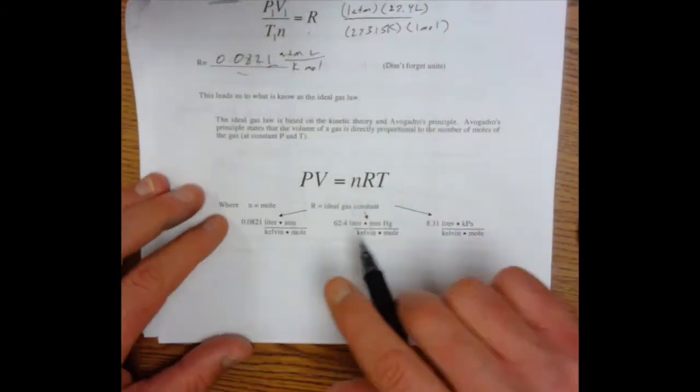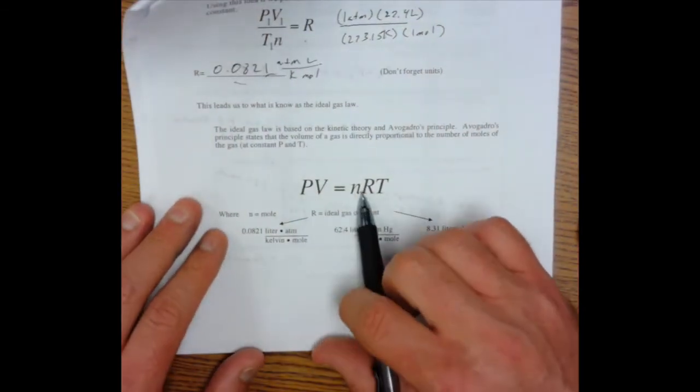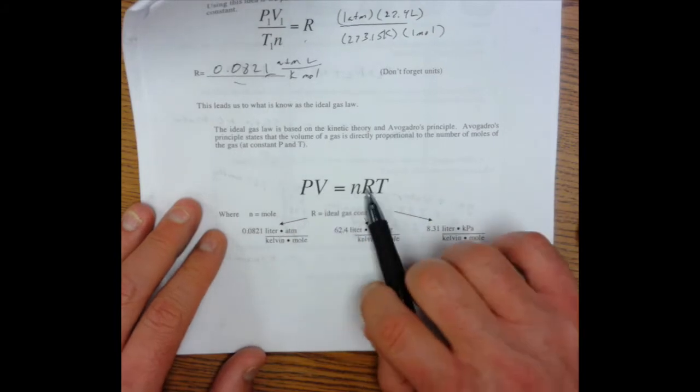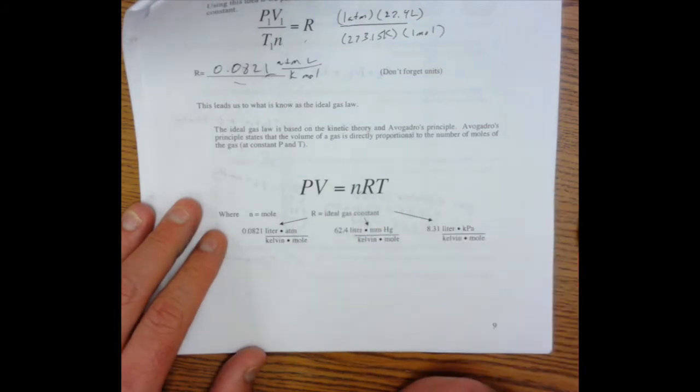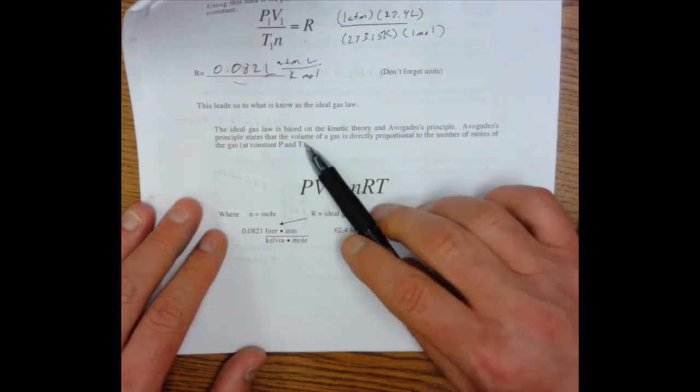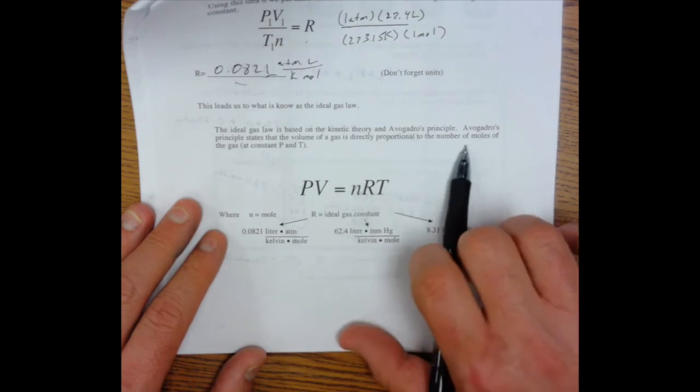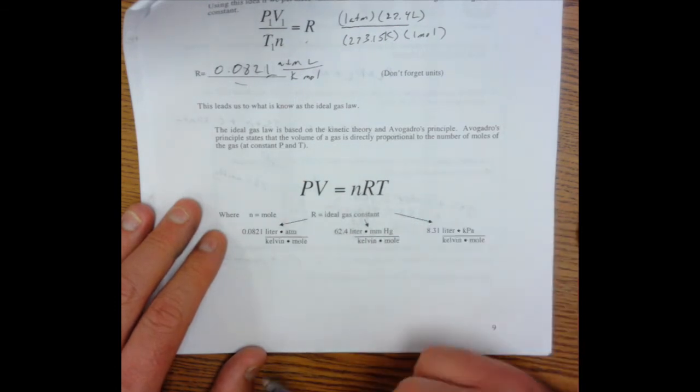So that comes down to what we call PV = nRT, or the ideal gas law. This is based off of Avogadro's principle. He stated that the volume of a gas is directly proportional to the number of moles of that gas at constant pressure and temperature.